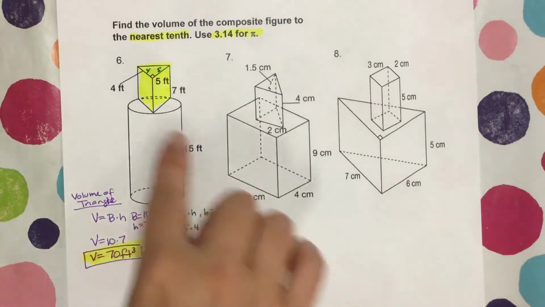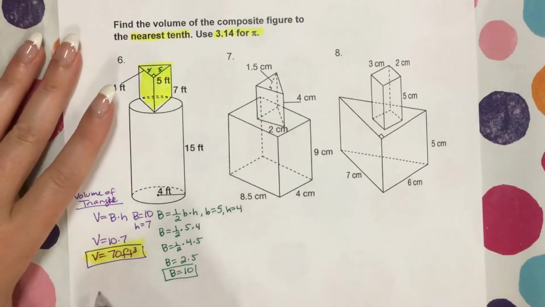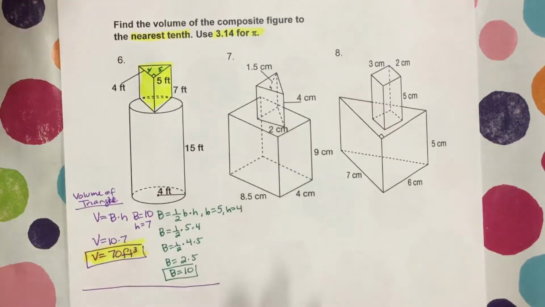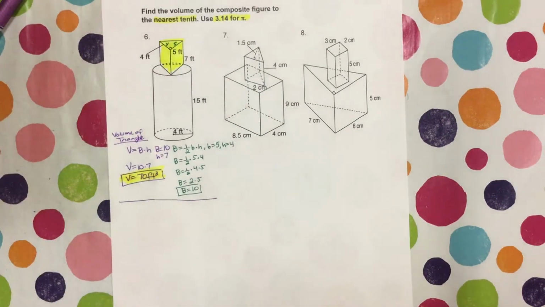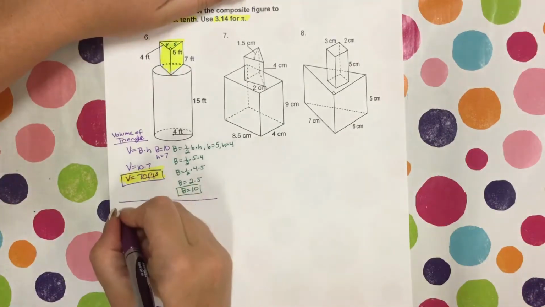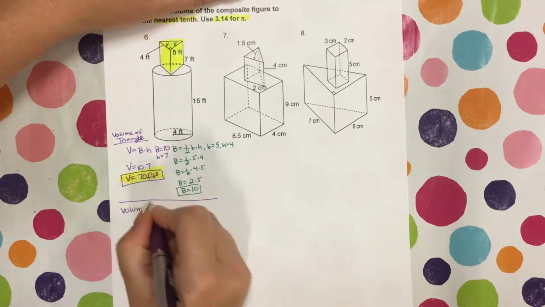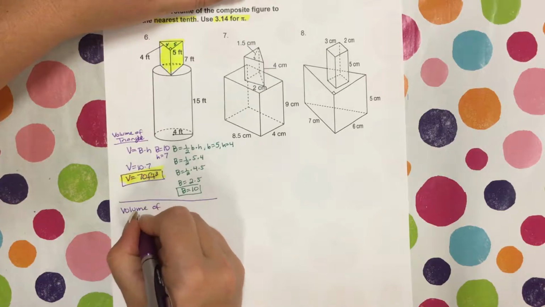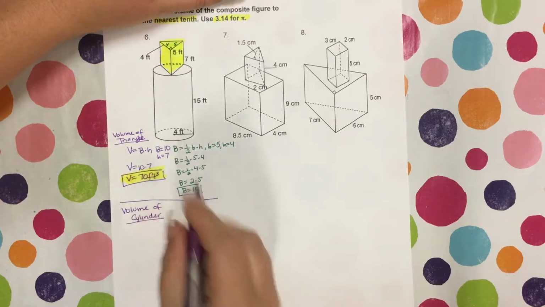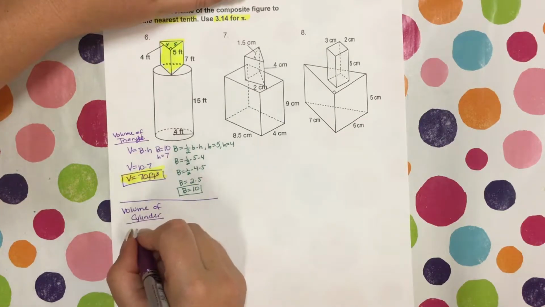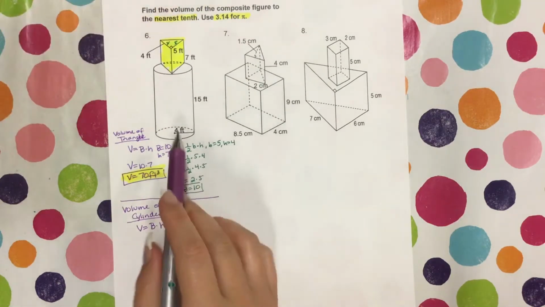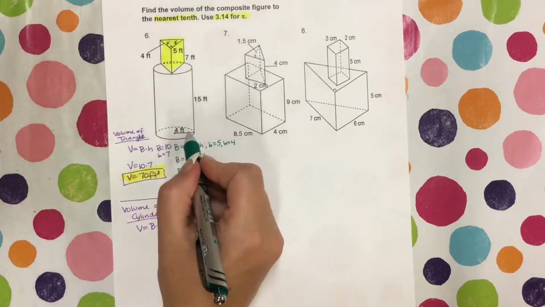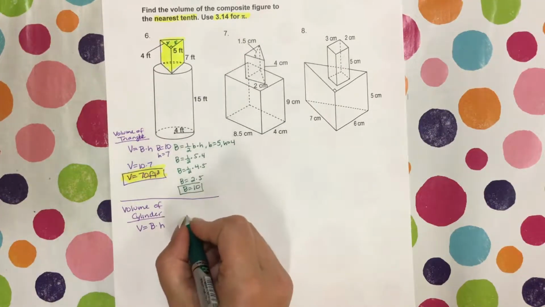Now I need to determine what is the volume of the cylinder. So I'm going to zoom out a little bit. Okay, so volume of the cylinder. I'm going to use the same formula. The volume equals the base times the height, except the area of the base this time is actually a circle.